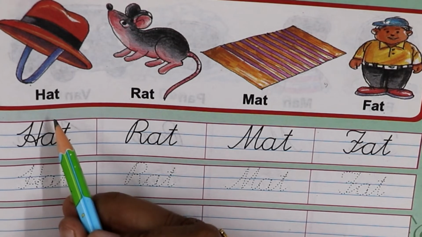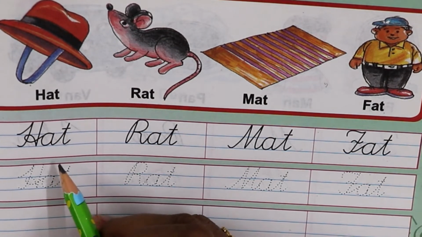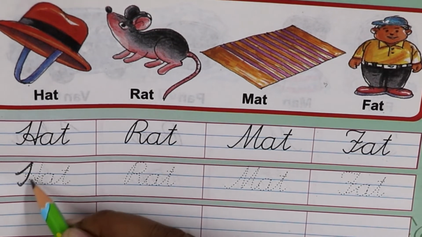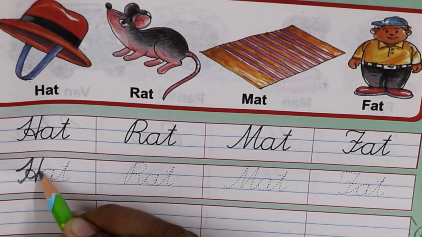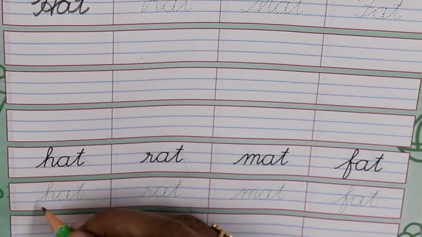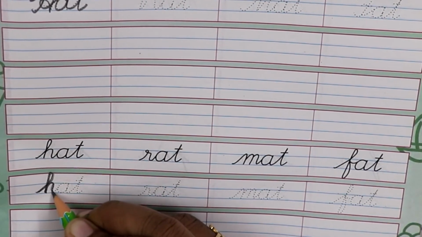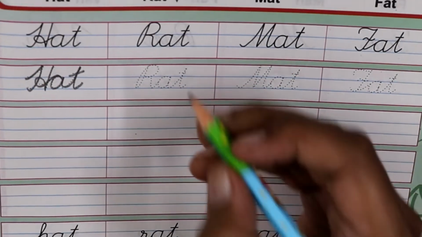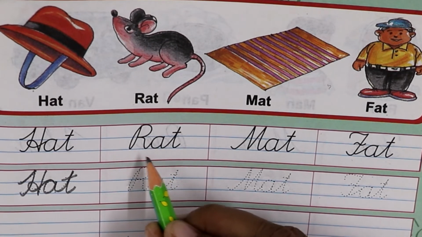Our next word is hat, H-A-T, hat. First we will write H as capital, H-A-T, hat. Now we will write small, H-A-T, hat. Now we'll move further.